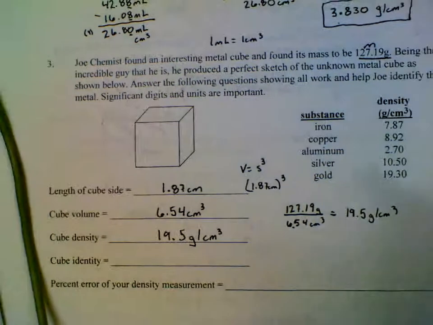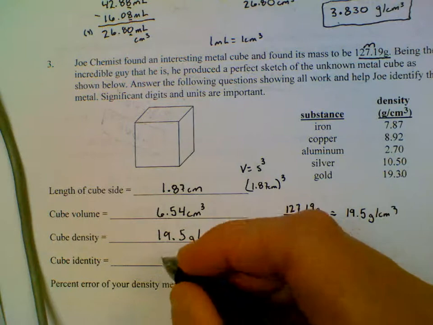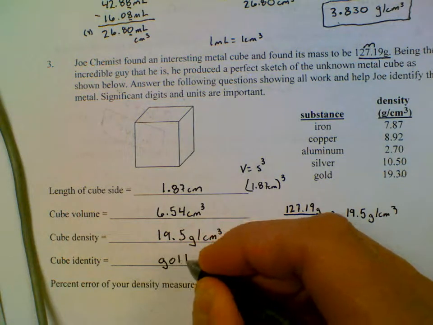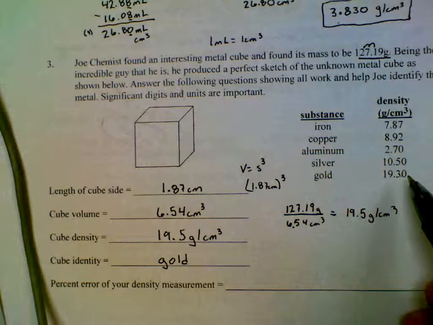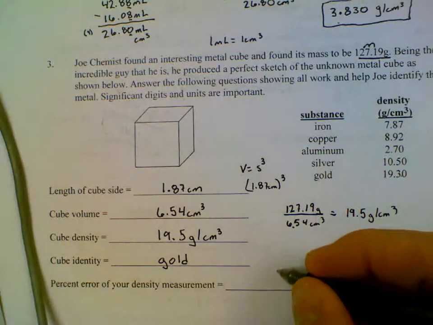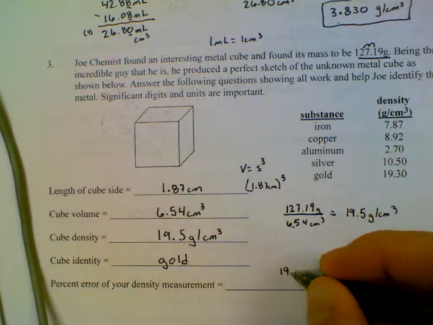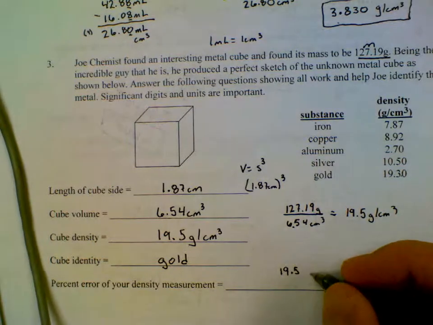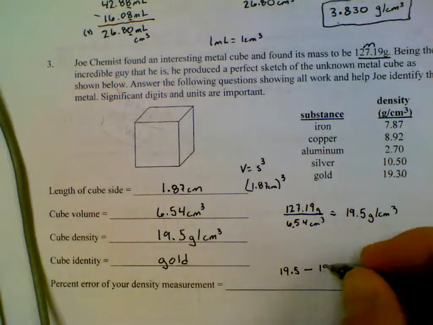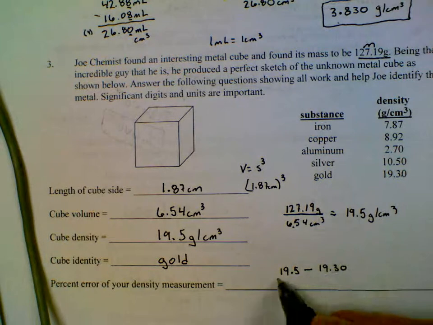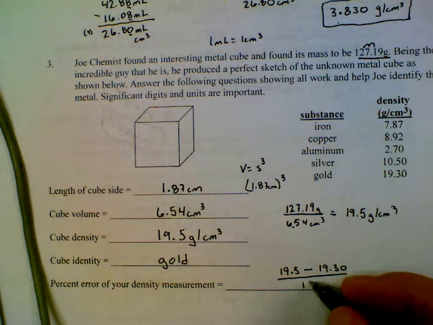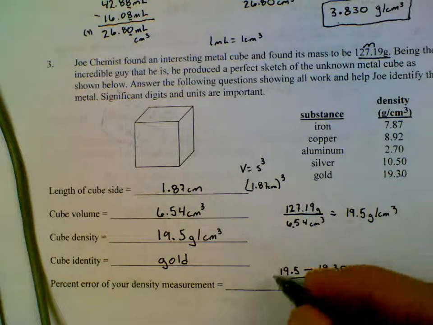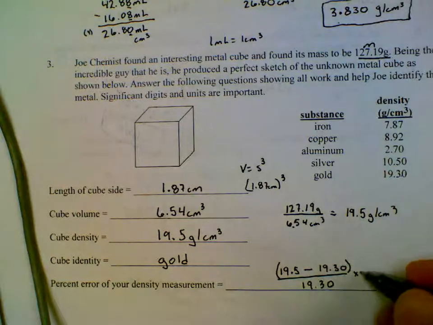19.5, if I match those up over here, is closest to that of gold, so the identity of the cube must be gold. However, my actual measured value compared to the true value isn't the same, so I need to do my percent error calculation. 19.5 minus 19.30. So observed, the one that I measured, minus the true value divided by the true value times 100.